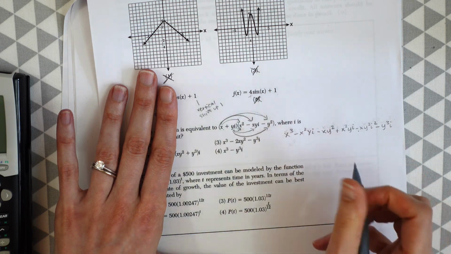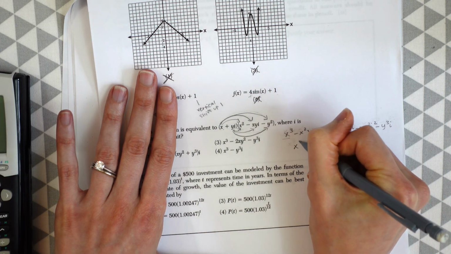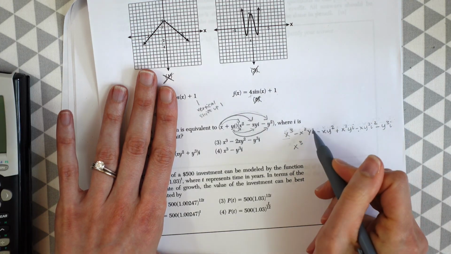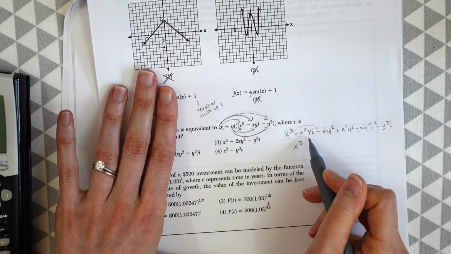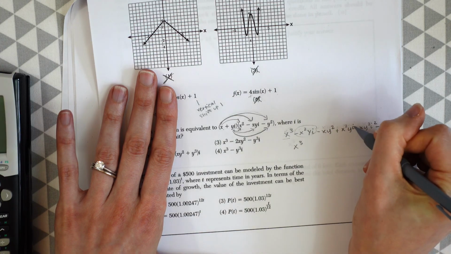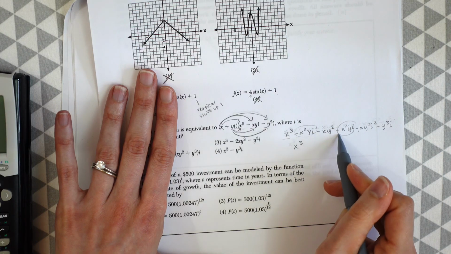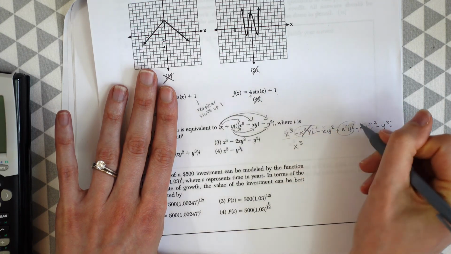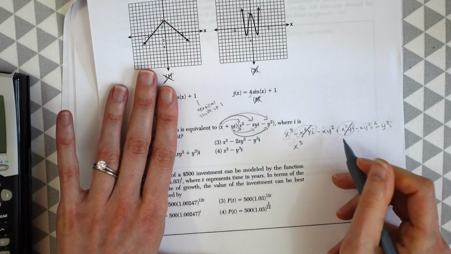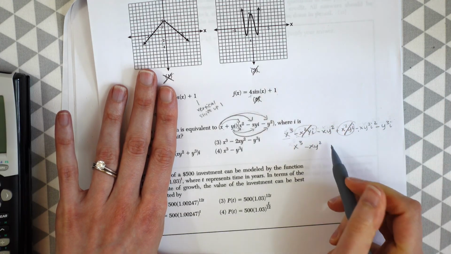So now we're just going to combine like terms. We can see that x cubed is on its own, so we're just going to bring that down. And next we're going to look at minus x squared yi and see if there's any other matching terms, and there is. Notice these actually cancel out. Minus x squared yi plus x squared yi cancel out. And then we have minus xy squared.